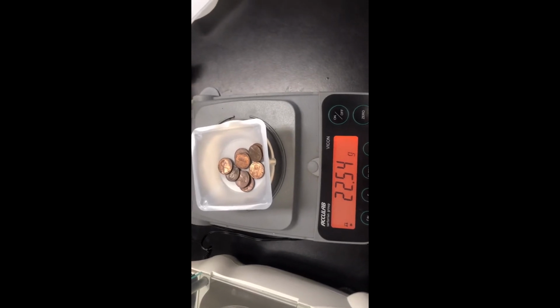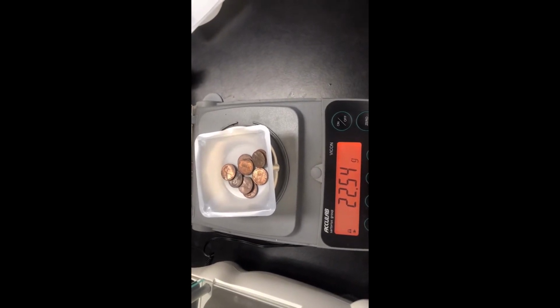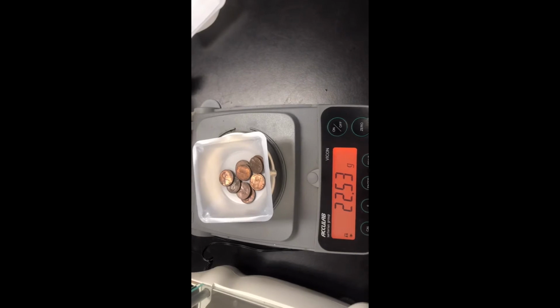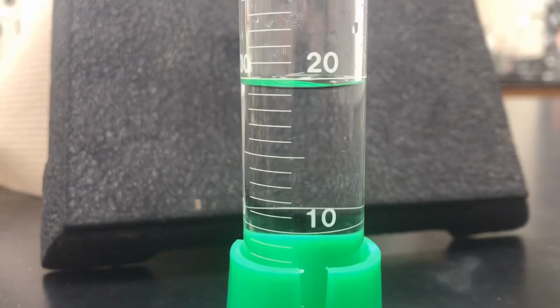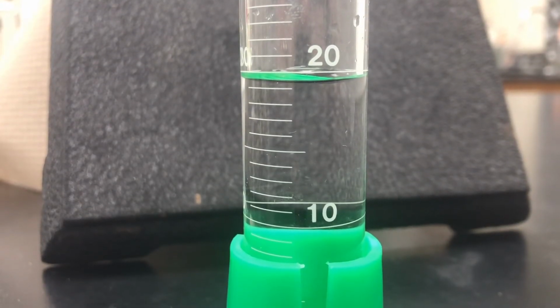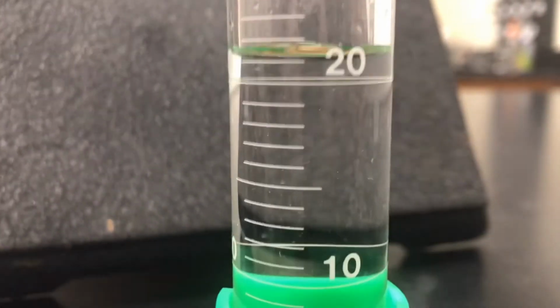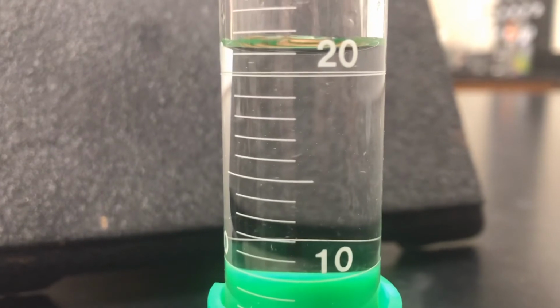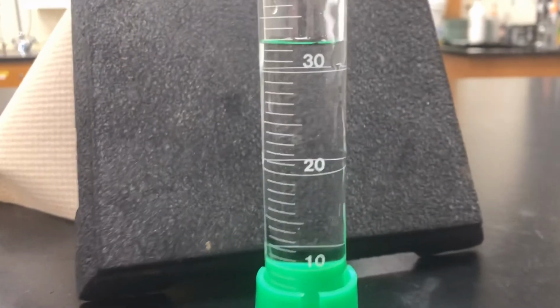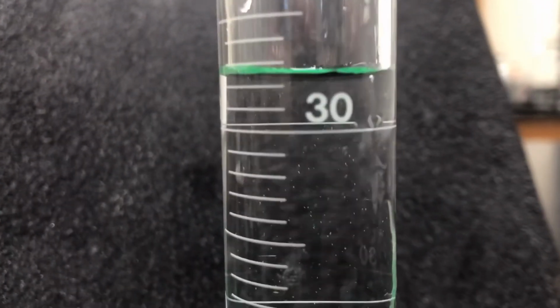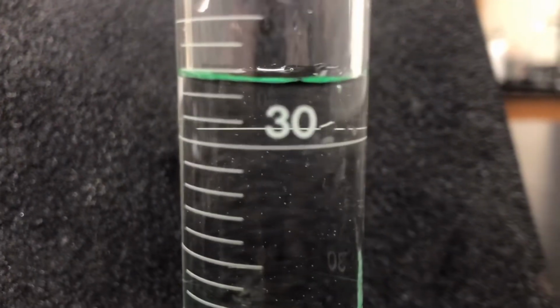Now we're going to have to get the volume for each one of these to finish up our data table and then to be able to graph all of this. 1980 volume before we add the pennies. 1980, there's a meniscus after we've added the pennies. 1981 before we add the pennies.